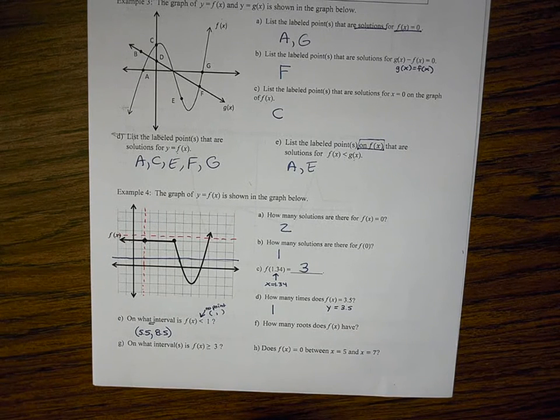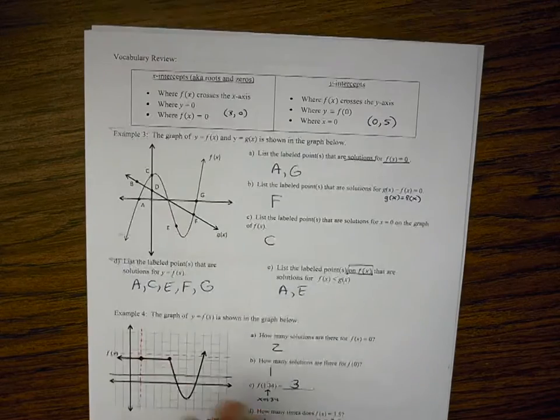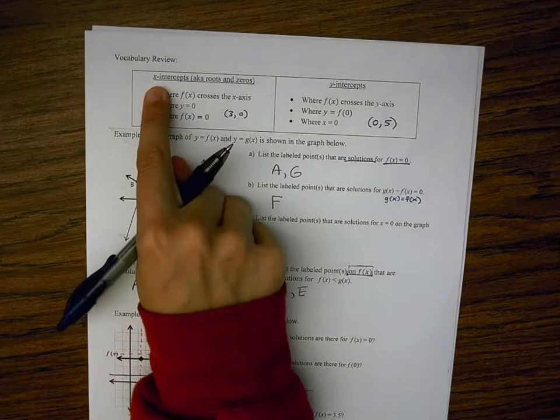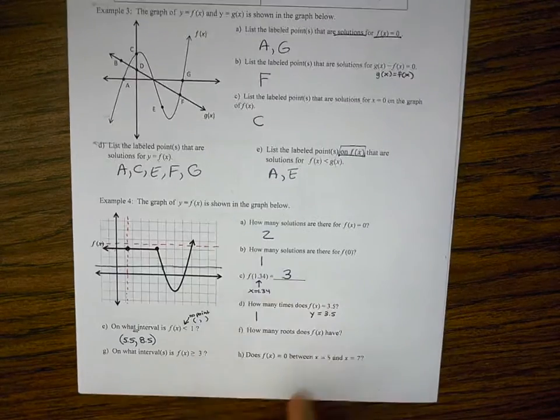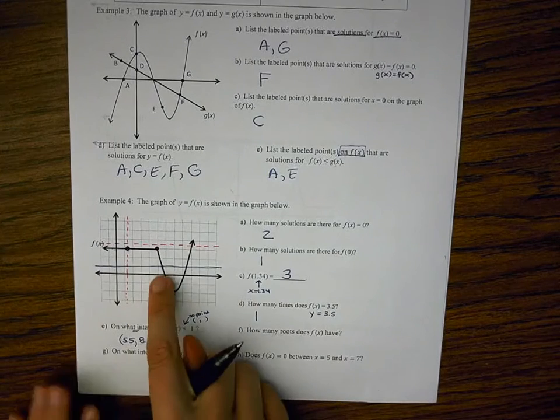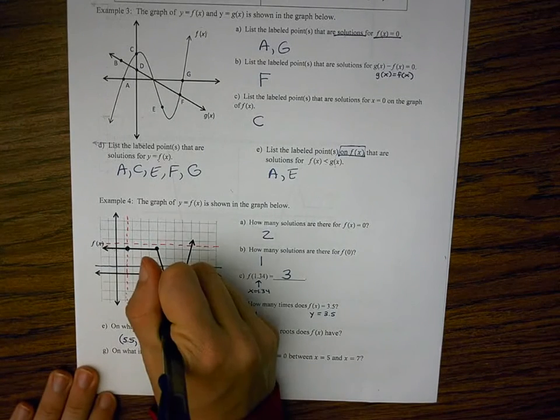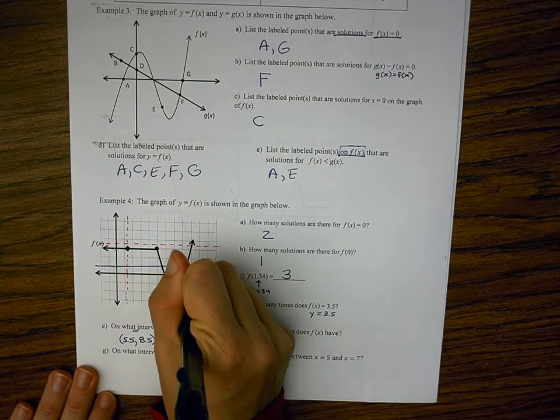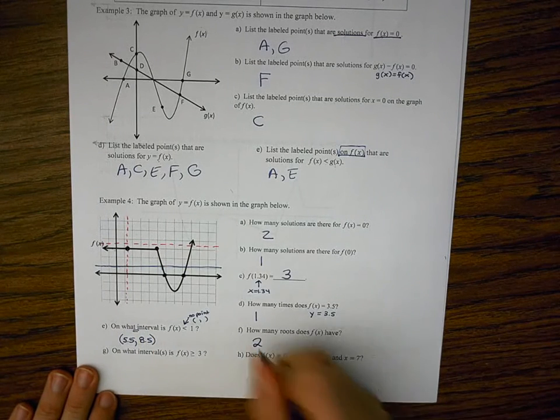How many roots does f of x have? Okay, what does it mean to be a root? A root is the x-intercept. So it's asking me, how many x-intercepts does f of x have? Well, f of x touches the x-axis once and twice. So it has 2 roots.